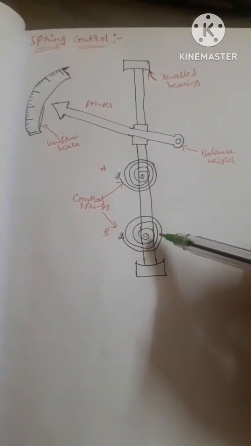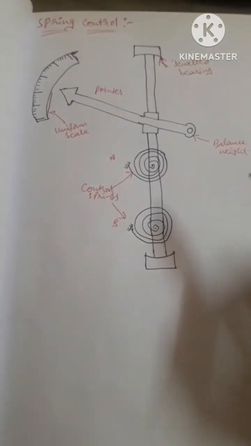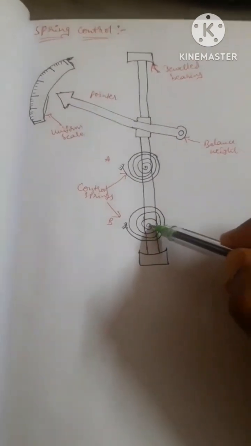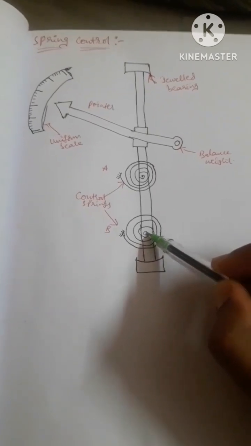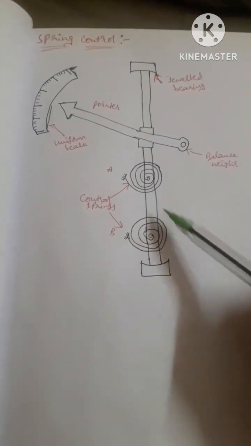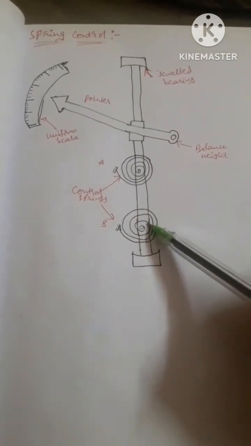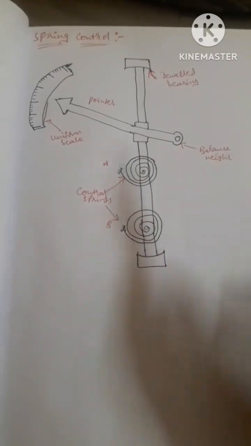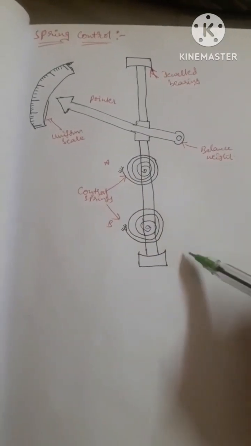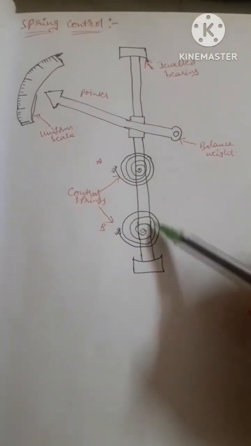The inner end of the spring is attached to the spindle, while the outer end is attached to an arm, which is actuated by a set of screws mounted at the front of the instrument. These are the two controlling springs.